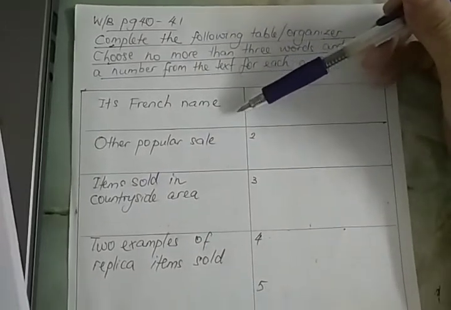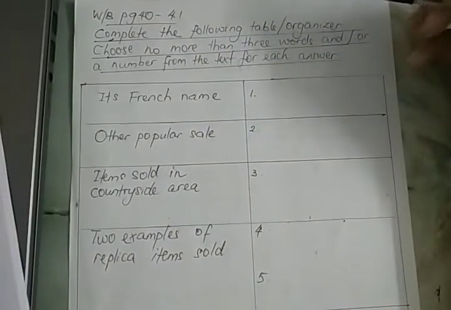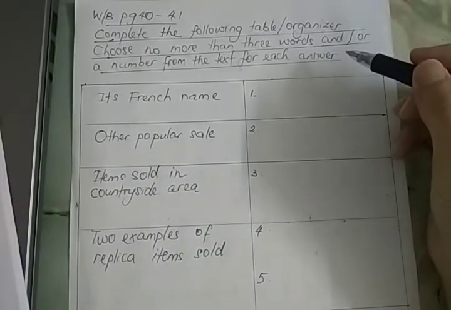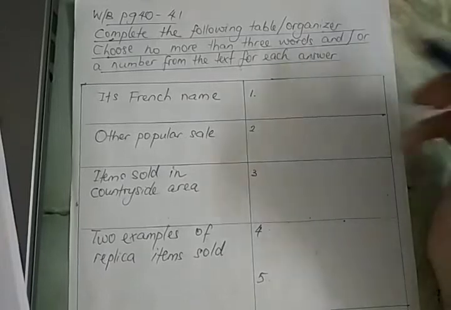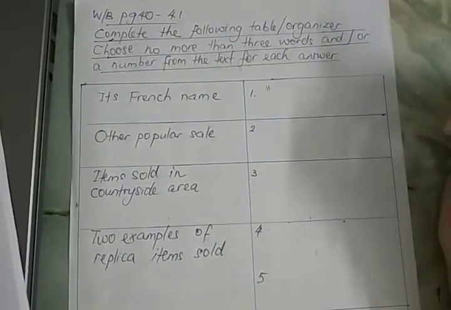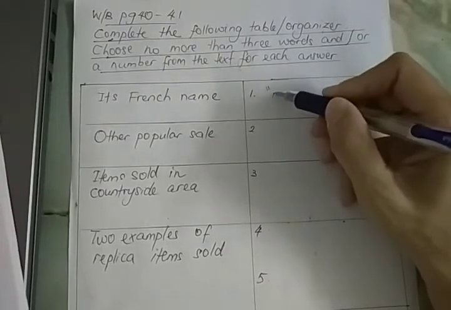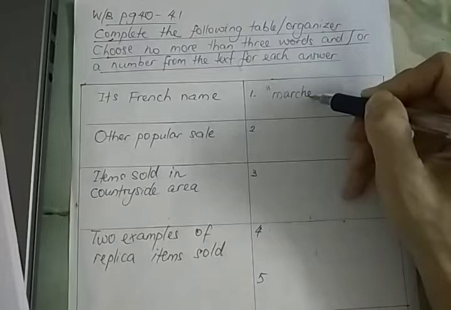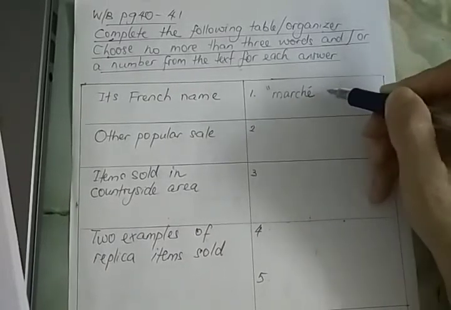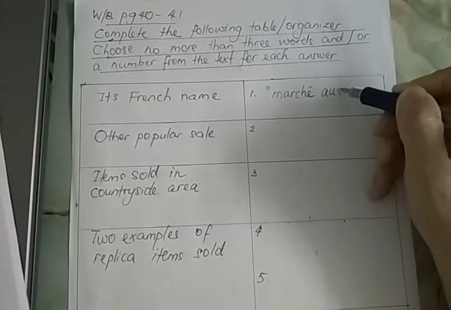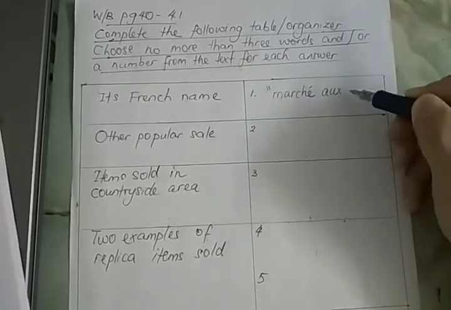So here, let's take a look. Its French name. It's very easy. French name. Can open inverted comma here. Marché aux puces.